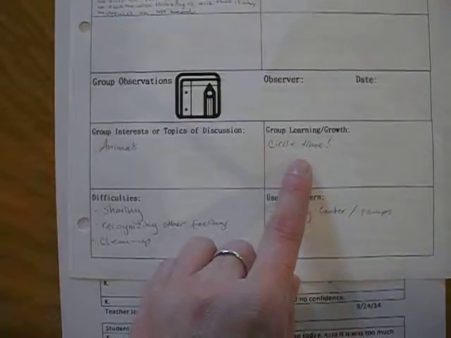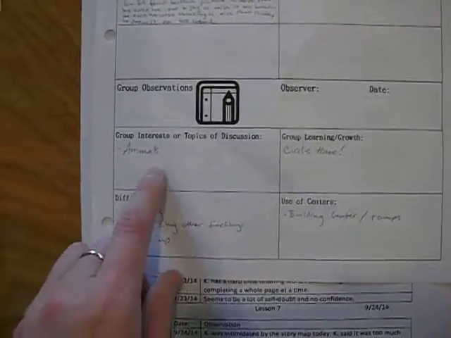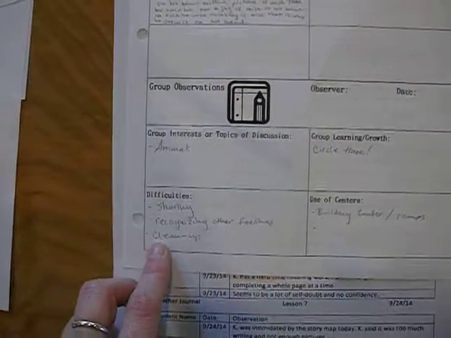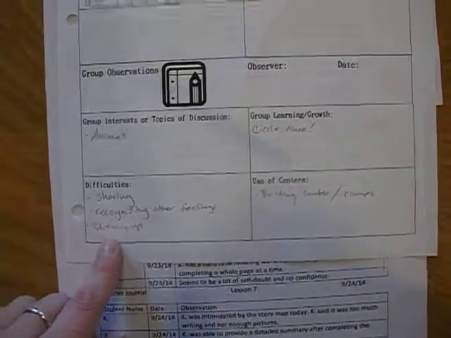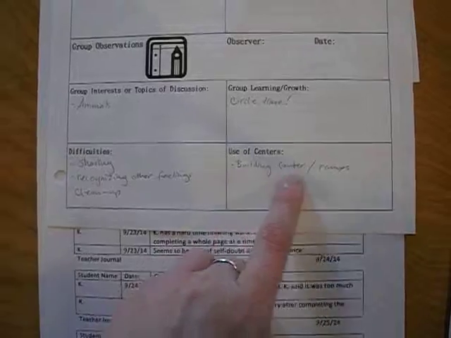Group learning growth. You can see here they're participating better in circle time. Interests that we've noticed, they're very interested in animals. Difficulties, they've had difficulty sharing, recognizing others' feelings, and cleaning up. And we also look at how well they're using centers. They're using the building center and ramps right now. And so we've added to that and also tried to create more room for that.